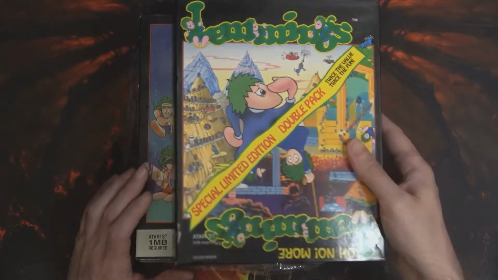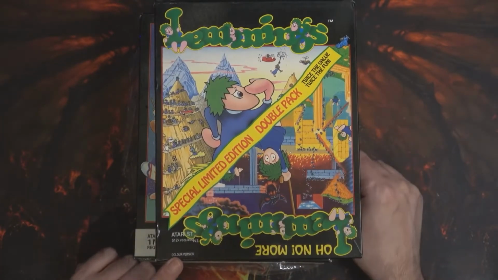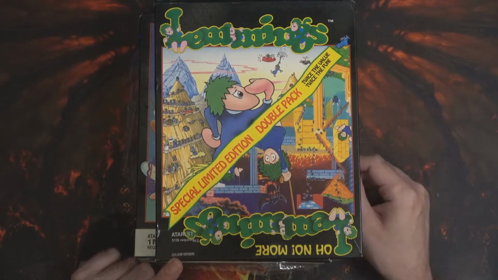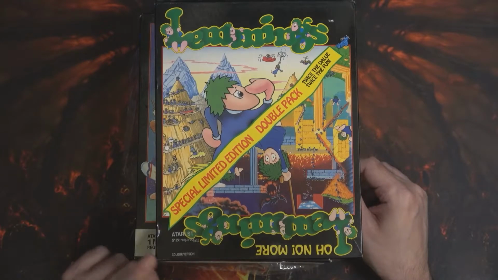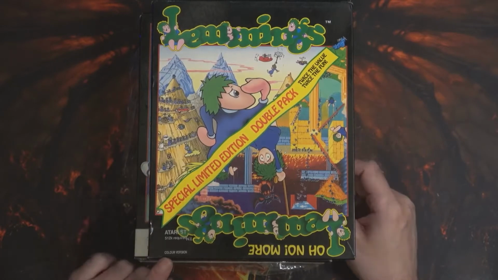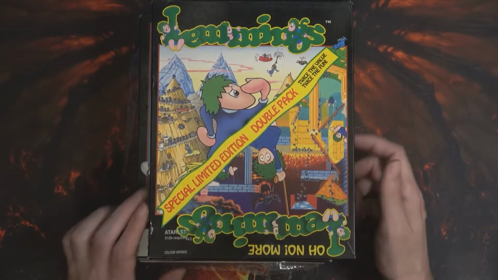Let's have a look. I like how it says colour version, as if there's a black and white version. I mean, come on, by the time you get to the ST, unless there is. I wonder if there is actually with the ST. Is there a high res version of Lemmings which only works in black and white? Maybe they had plans for doing that. It'd be nice to know, because it does seem a bit obscure to put colour.